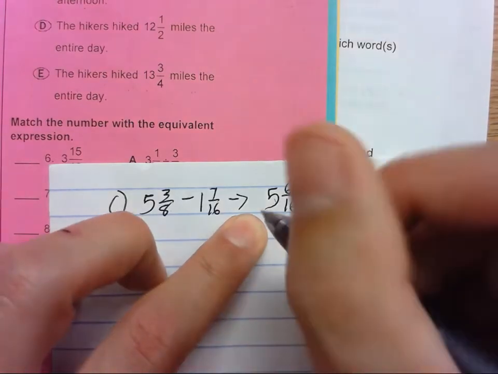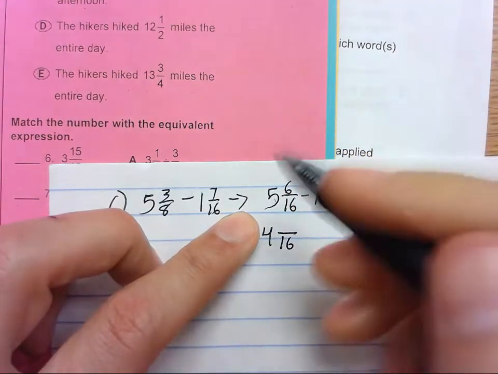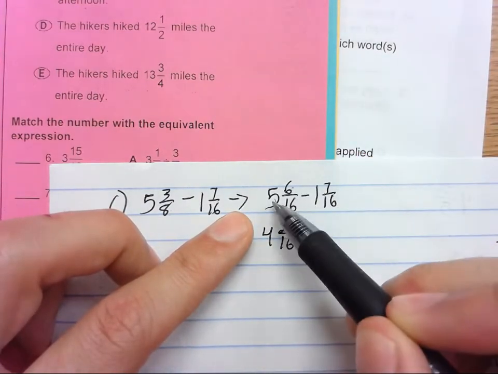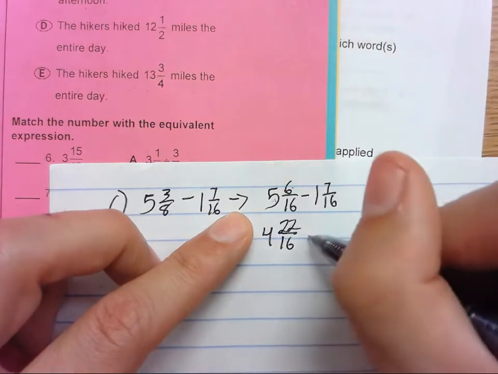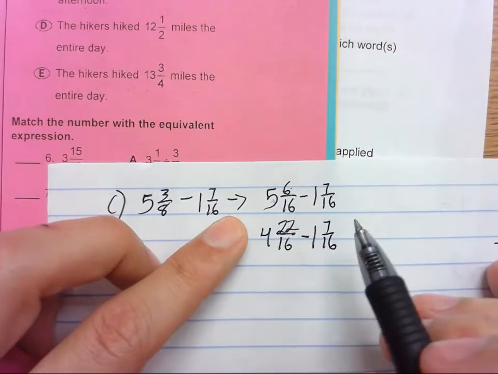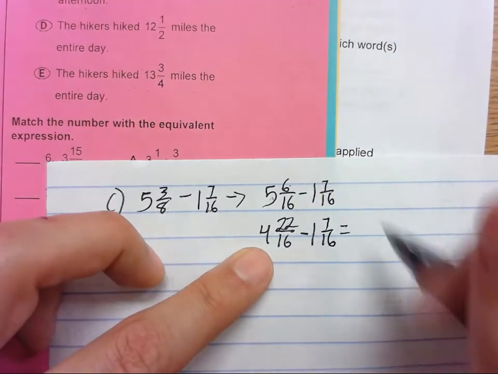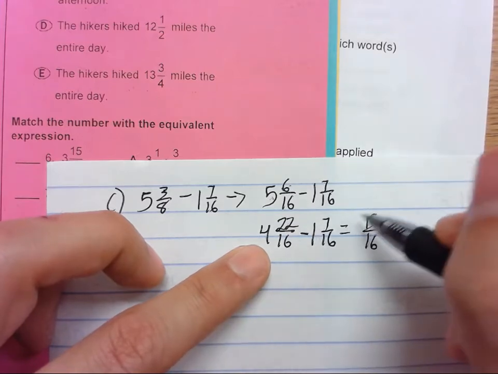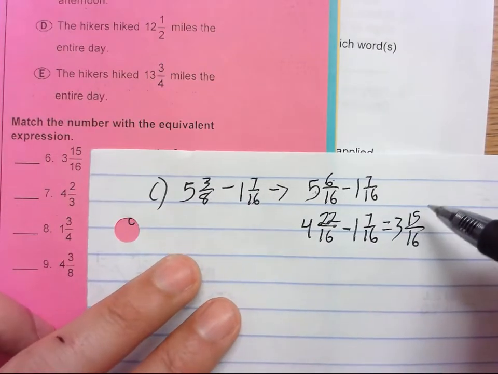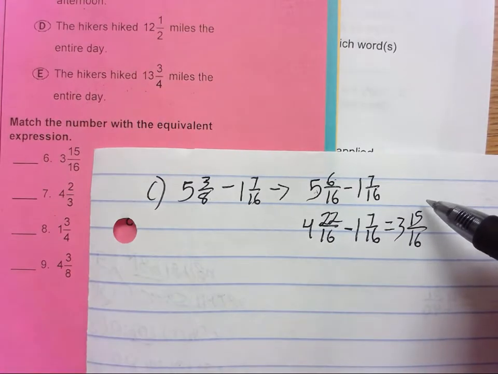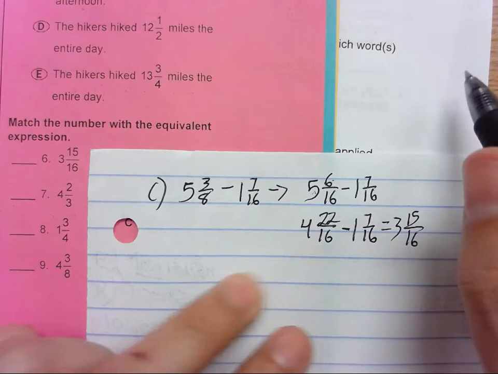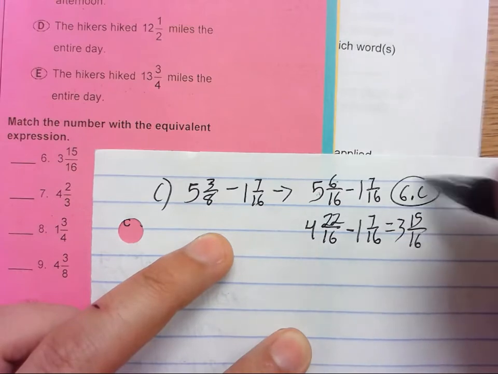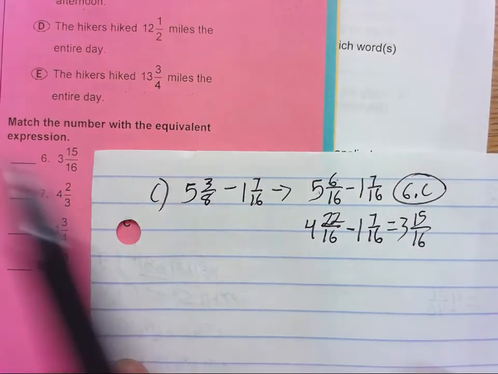Here we need to borrow again. So we're going to borrow from the 5, it's going to become a 4. When we do that, we need to add 16 to the numerator, which makes that 22. These are the same thing, we just borrowed one from the whole number to make this 22, to make it big enough to subtract. And now we can subtract. So 22 minus 7 is 15/16, and 4 minus 1 is 3. So 3 and 15/16. Does that match any of our answers? Yes. C is 6. So 6 is C. So you want to put a C right there.